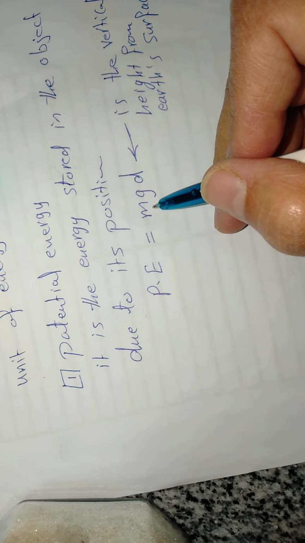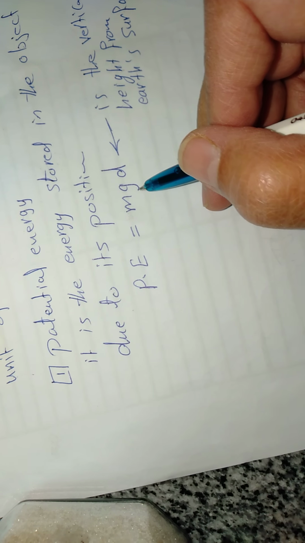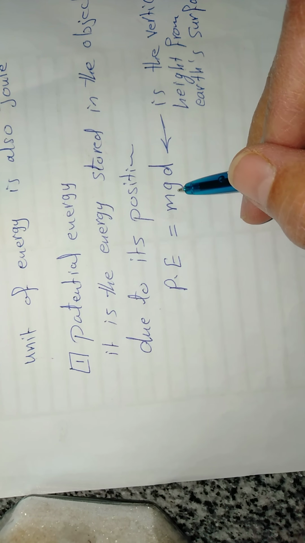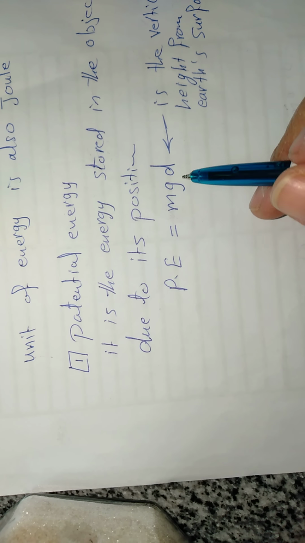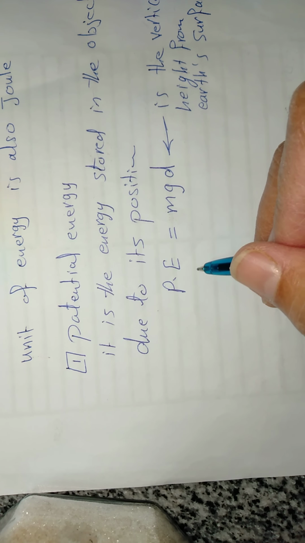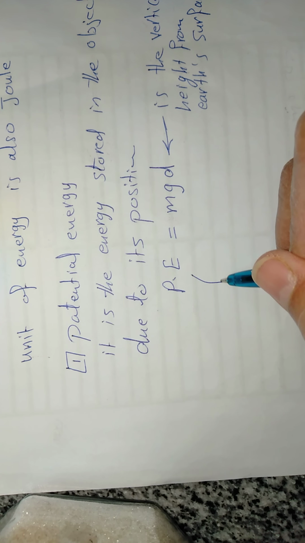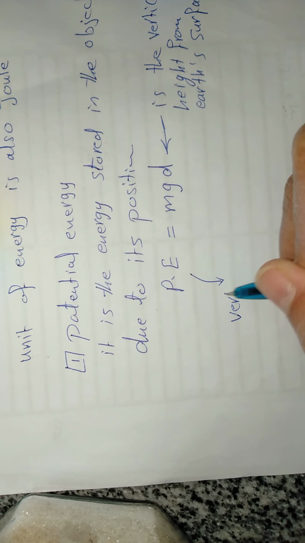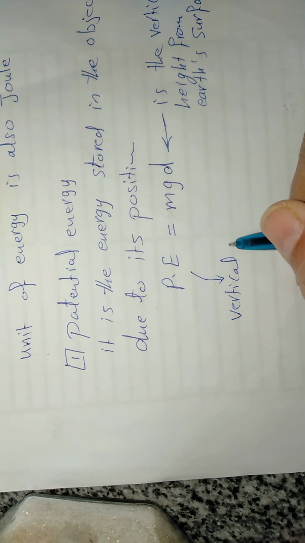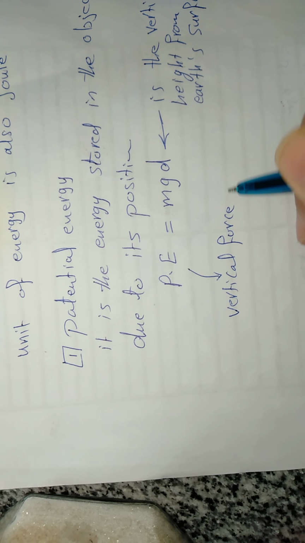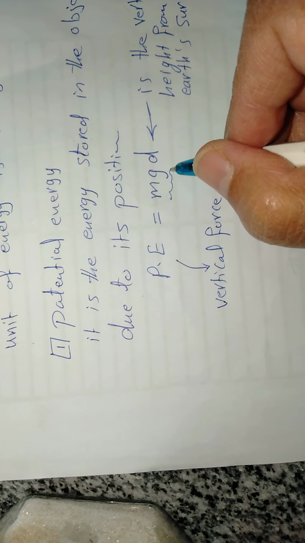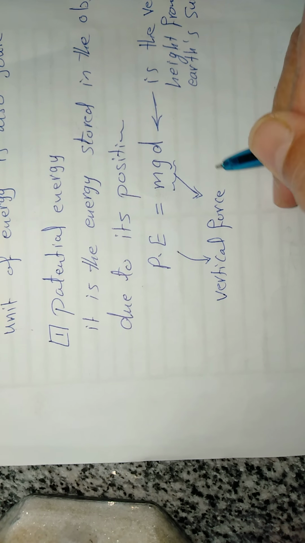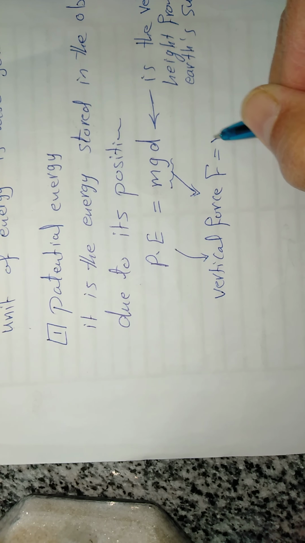All of you know that m is the mass of the object, and g is the acceleration due to gravity. So potential energy equals mgd, and it is a kind of work, because the vertical force can be represented by F equals mg.